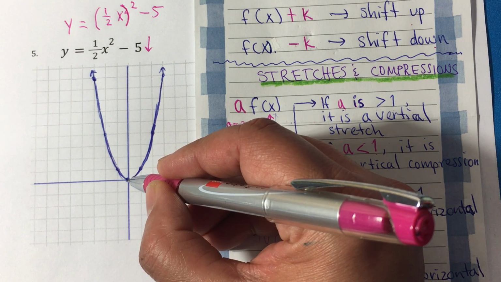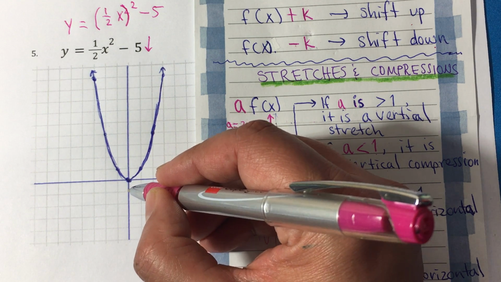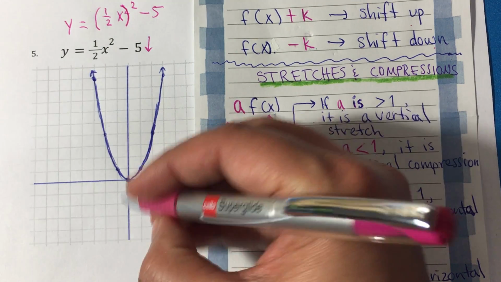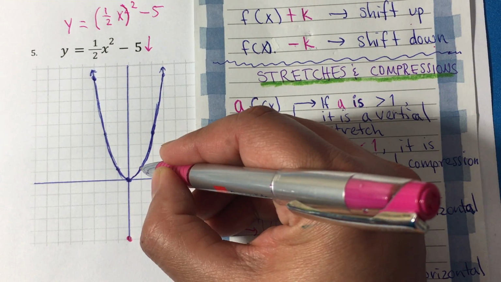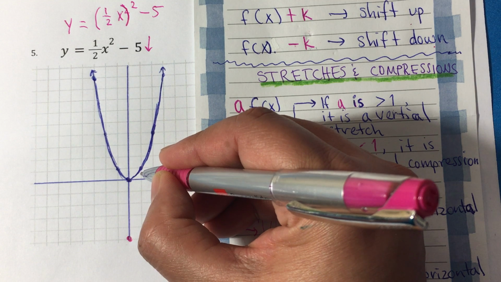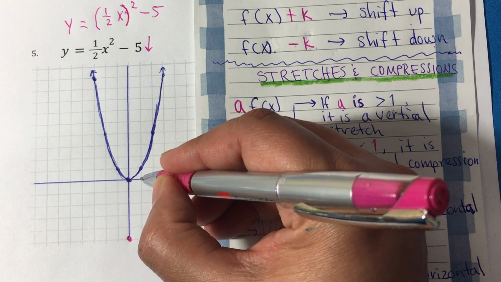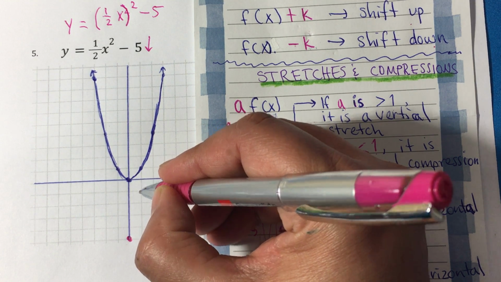Well, half of 0 is still 0. Minus 5 is 1, 2, 3, 4, 5. It's right there. In here we get half of 1 is 0.5. Then you move 1 space, 2 spaces.